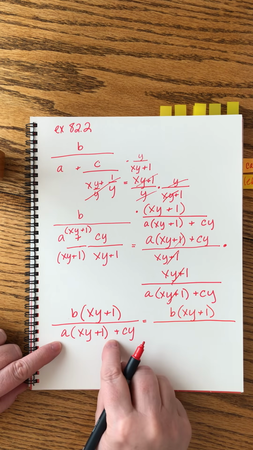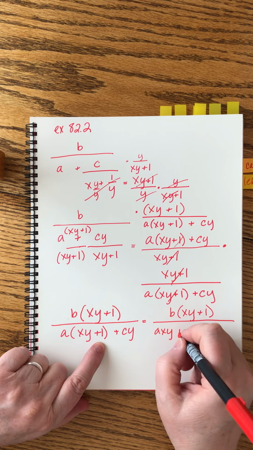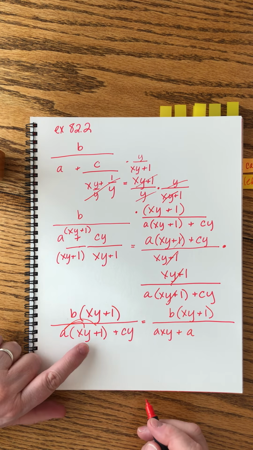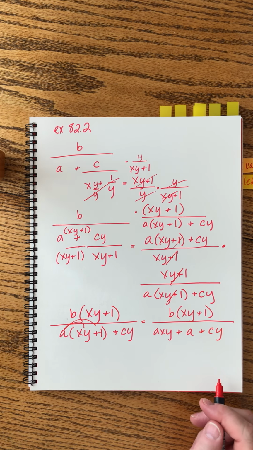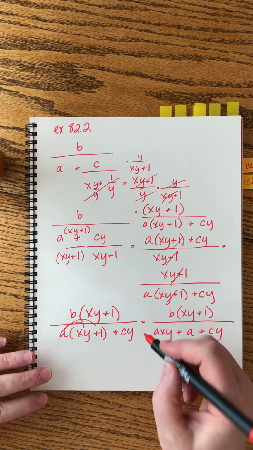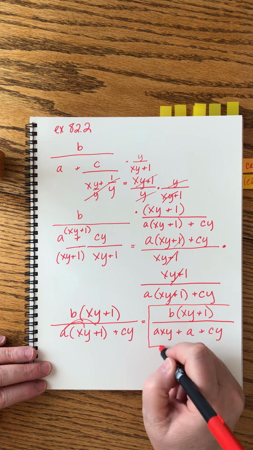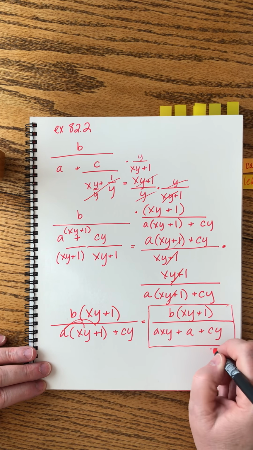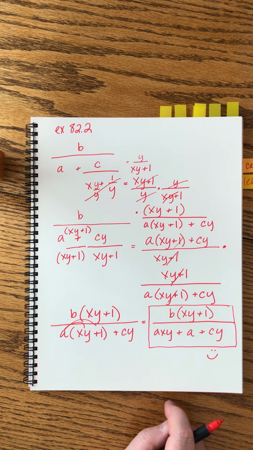So I'm going to distribute this. It would be AXY plus A, right? I do this. AXY plus A plus CY. And now I compare to his answer and I say, hot diggity. It's exactly the same. I don't know about you guys. Maybe you're immune to it because you've done so many homework problems. But I just get a little jolt of adrenaline when I see I got the problem right. That makes me so happy.